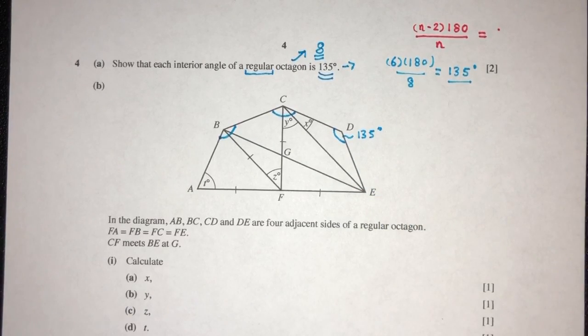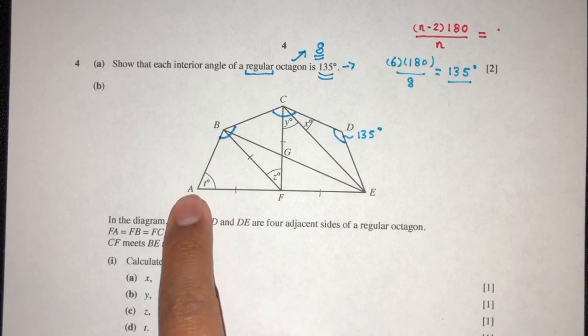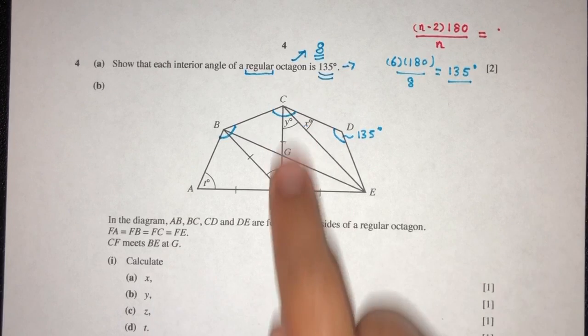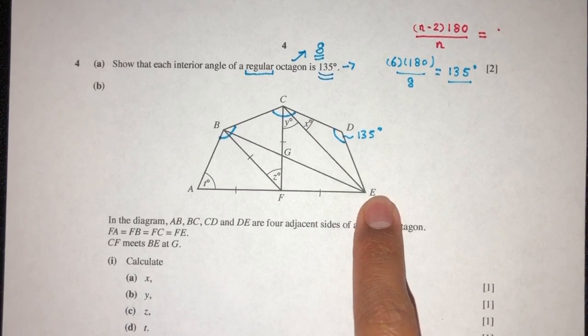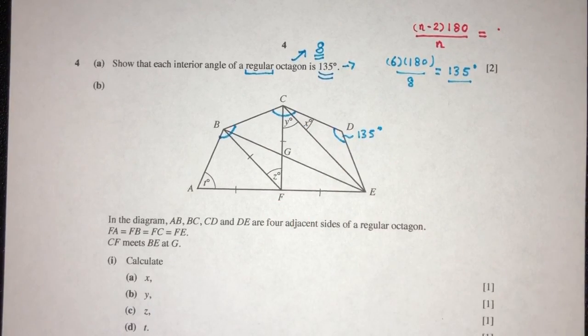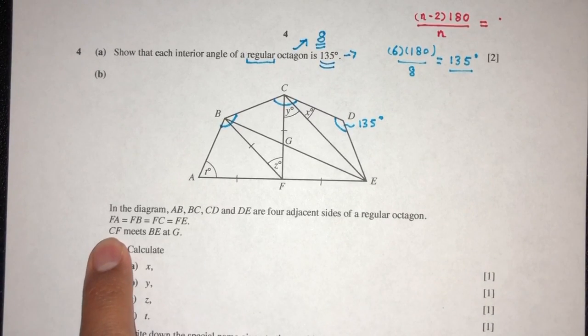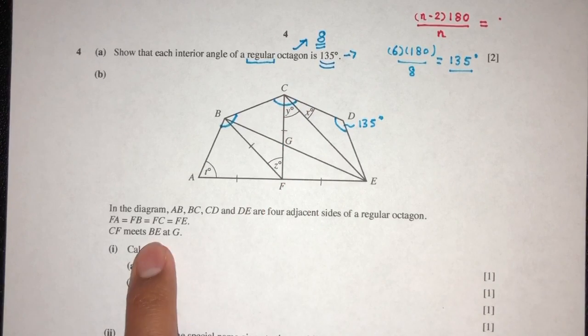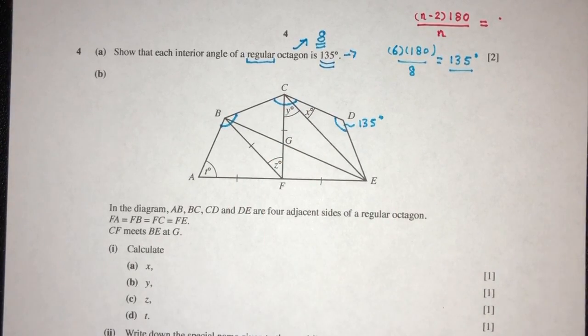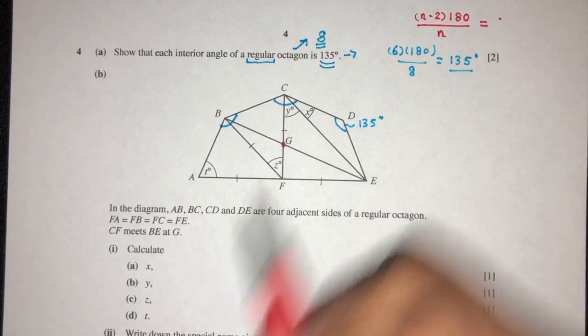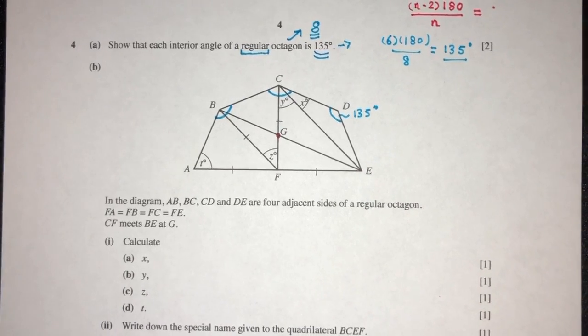I hope it makes sense. We also have the sides FA, FB, FC, and FE being the same. Obviously, if you were to join F and D, it will be the same as well. We also have CF, this straight line, meets BD at the point G. This is the point of intersection. Okay, so let's move on to the questions.